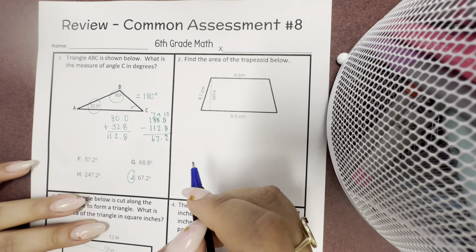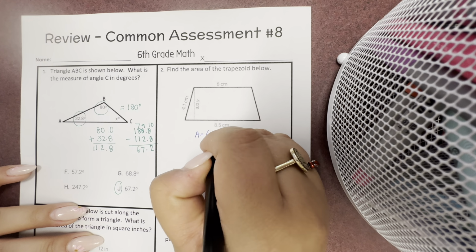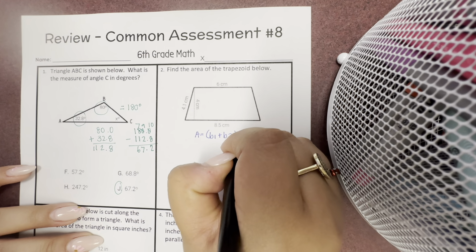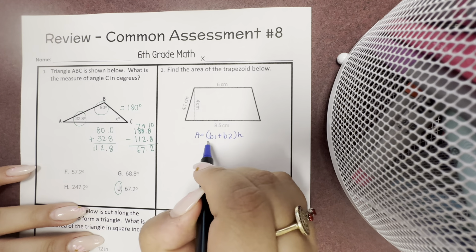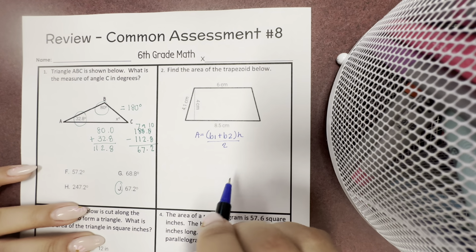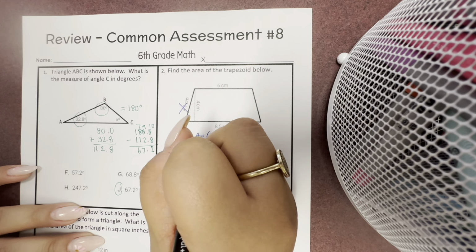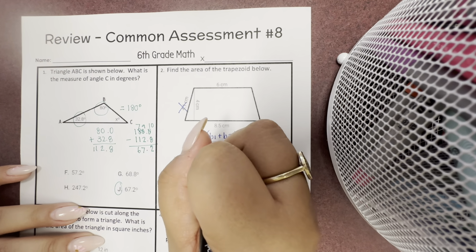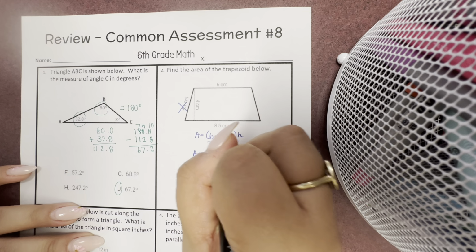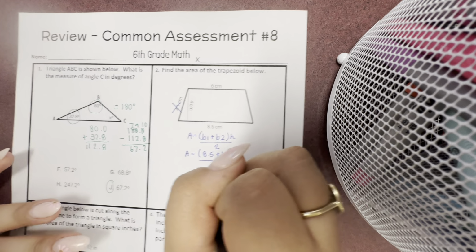All right, next one we have a trapezoid. How do I find the area of a trapezoid? Well, that's area equals base 1 plus base 2 times the height, then we divide it by 2. We always want to ask ourselves, are they giving us dimensions that are meant to confuse us? And yes, they are. This 4 and 1/10, we do not need it, so we cross it off because it's extra information. So now we're going to do 8.5 plus 6 times 4 divided by 2.